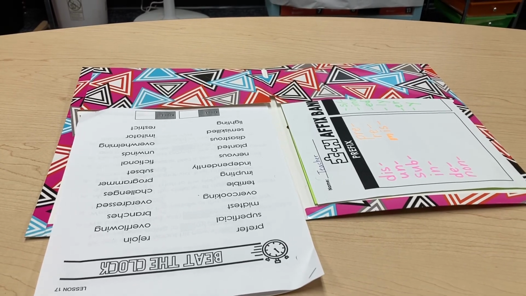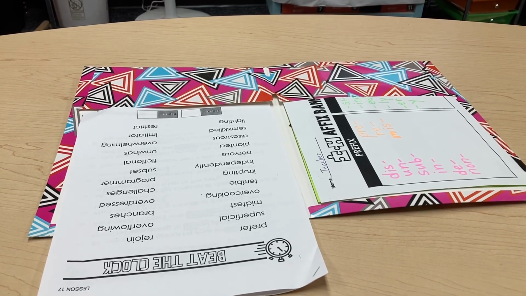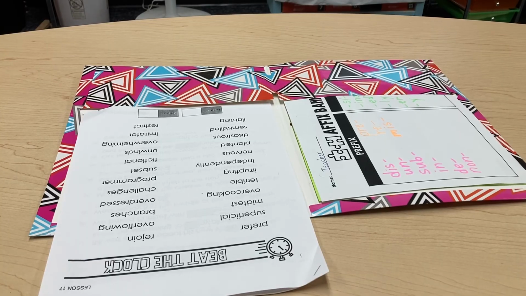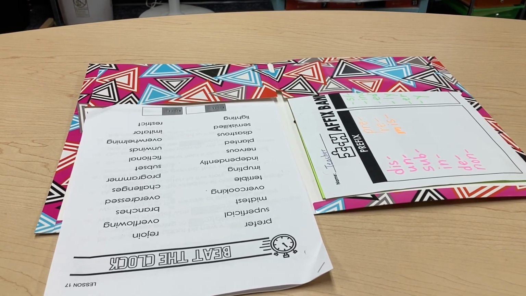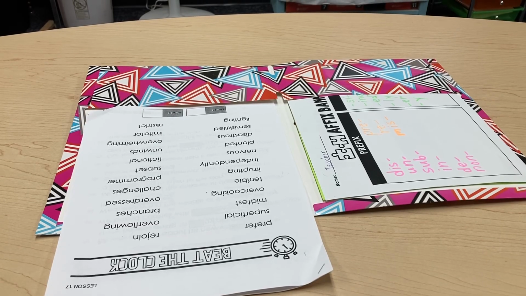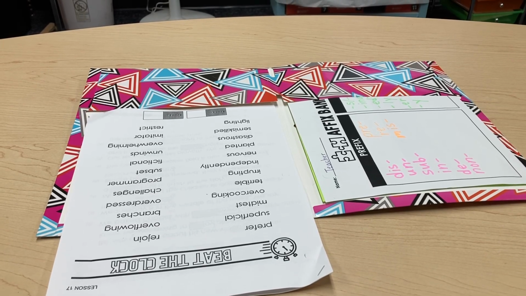You could have a day 3. I had one group doing a day 3 and one group that did not. On day 3, you could read books. You could do spelling, and that's what I did. I did spelling and books on a day 3.